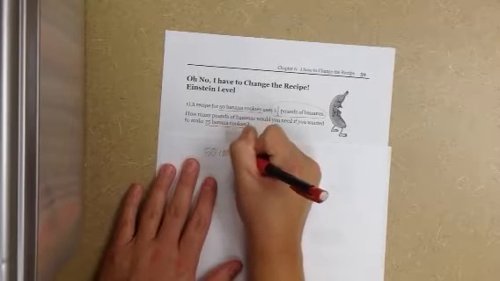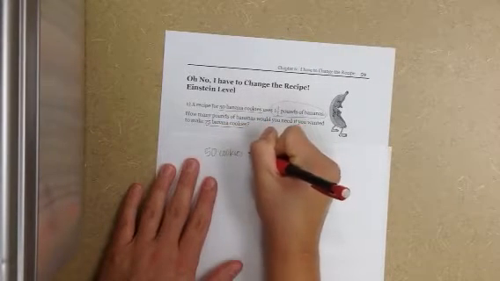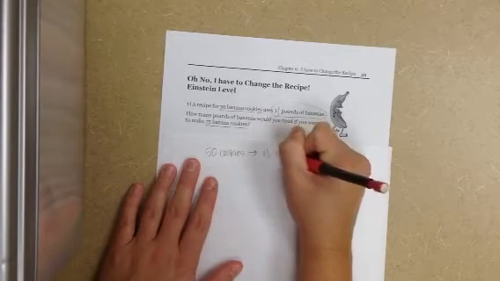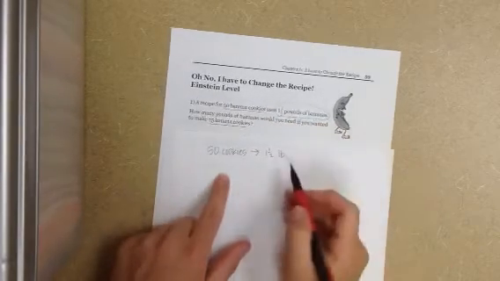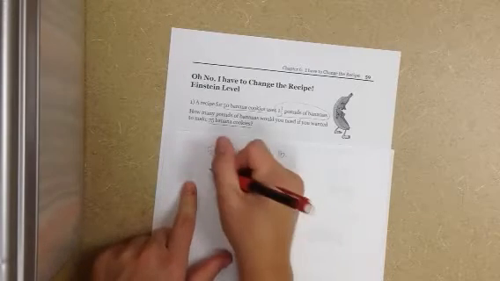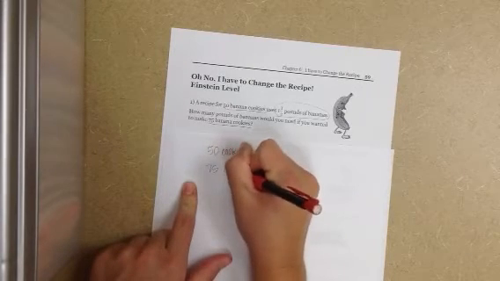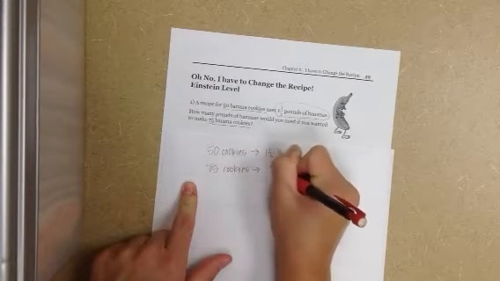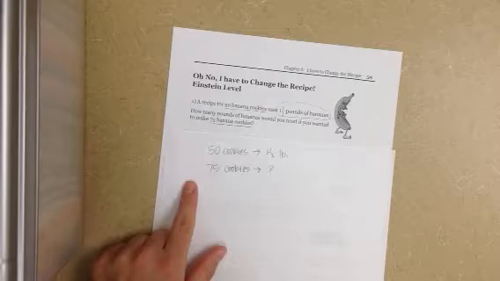50 cookies need 1.5 pounds of bananas. 75 cookies need, not sure.